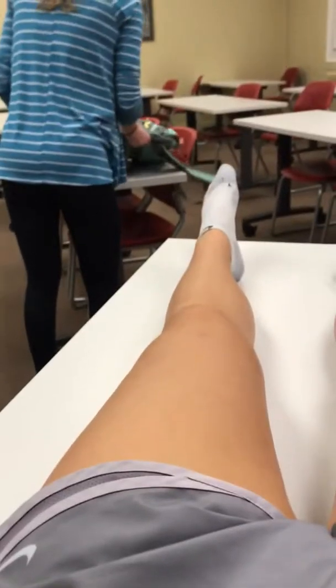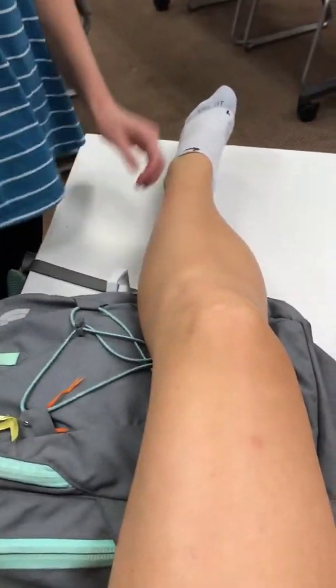So that is about 16, which is okay, because in women it has to be less than 18, and in men it has to be less than 13. Now I'm going to move on to my patellar glide tests. I'm going to have a bolster under here to keep the knee at like 30 degrees of flexion.